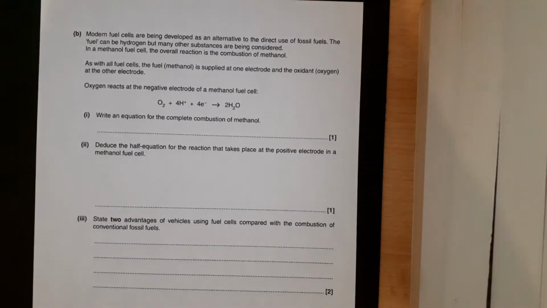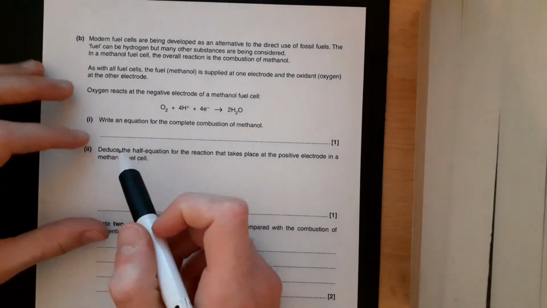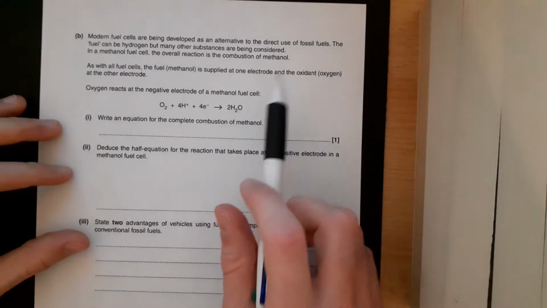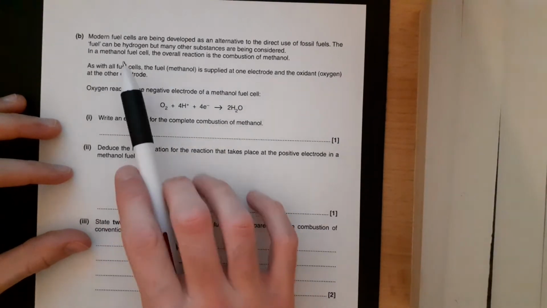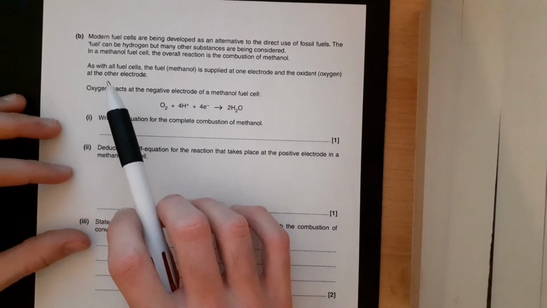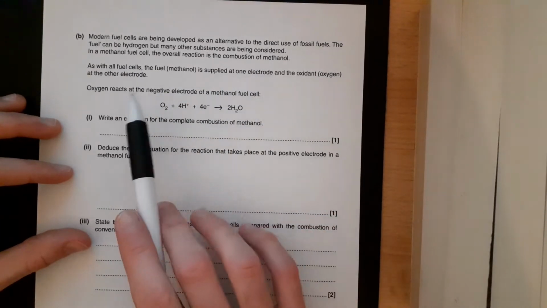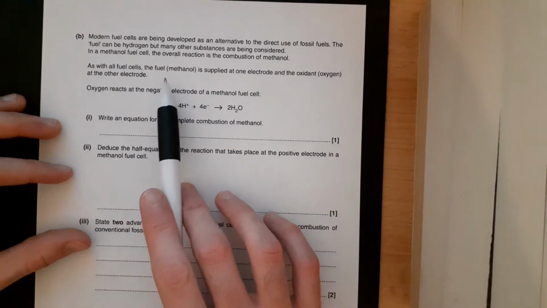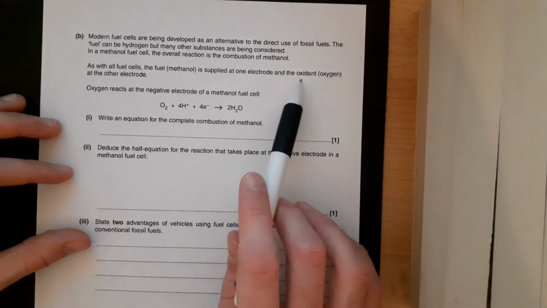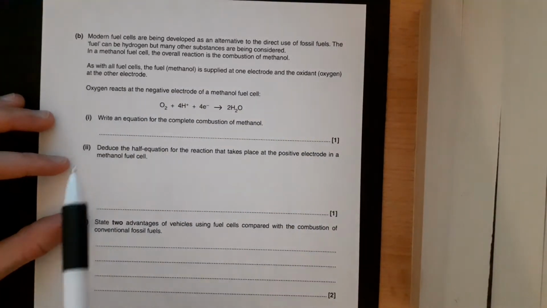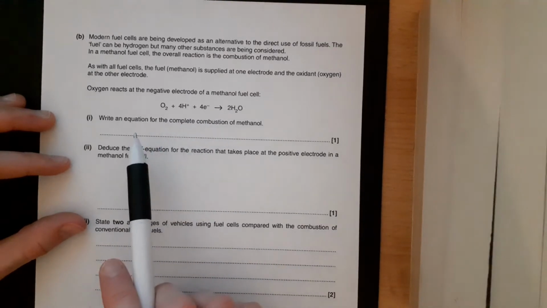The first question we've got here talks about a fuel cell. It says modern fuel cells are being developed as an alternative to the direct use of fossil fuels. Fuel can be hydrogen, but many other substances are being considered. In a methanol fuel cell, the overall reaction is combustion of methanol. As with all fuel cells, the fuel is supplied at one electrode and the oxygen is supplied at the other electrode. So oxygen reacts at the negative electrode like so.